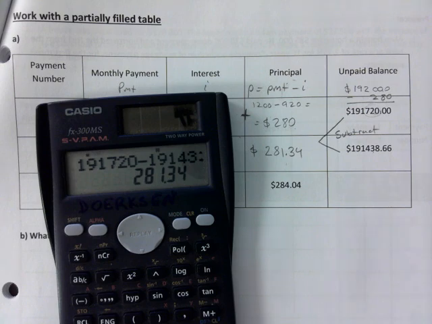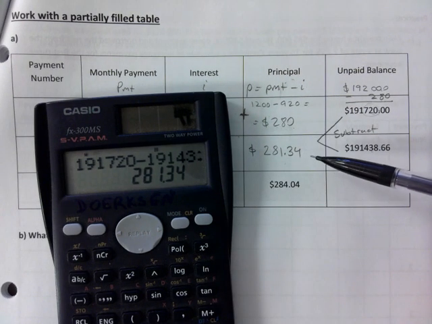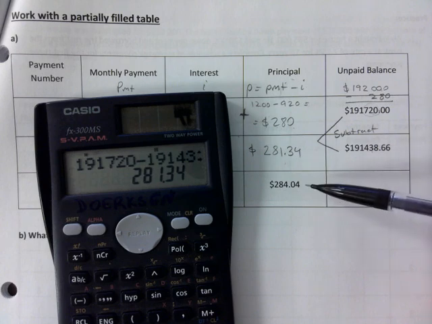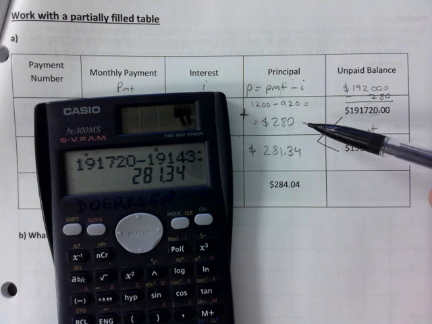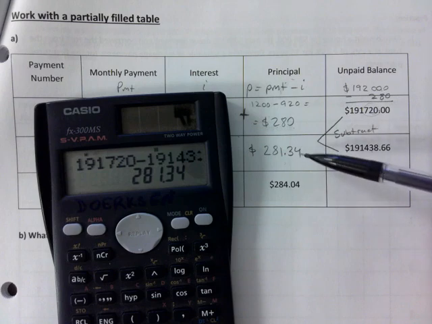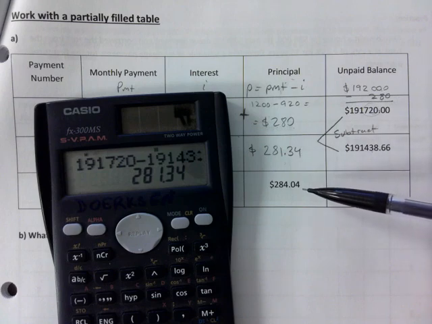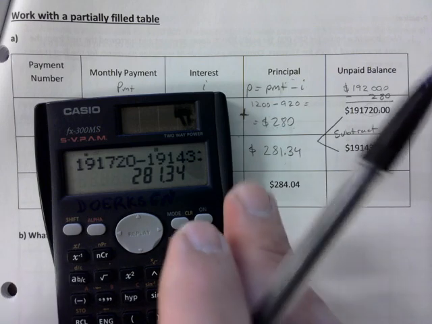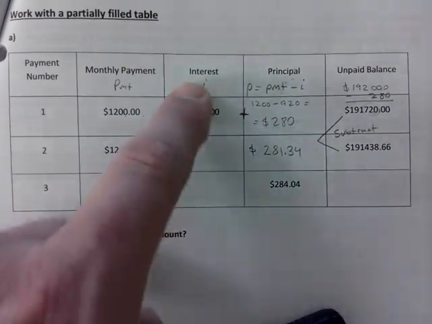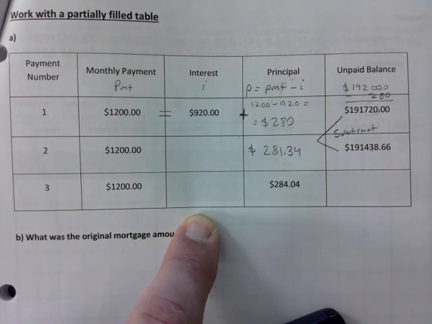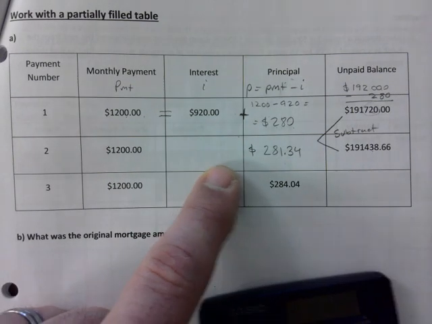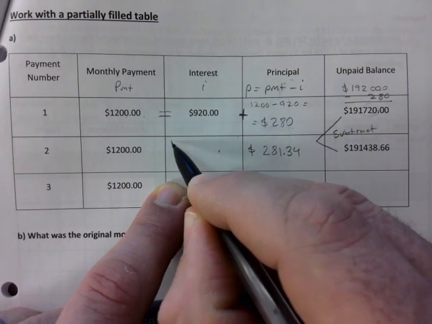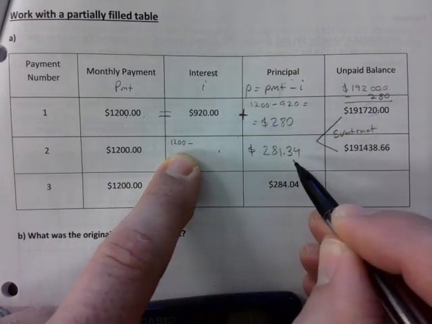Does it make sense to have a slightly bigger number here? You can even check here. Yeah, this one is bigger, so slowly over time, more and more of your payment goes towards principal, towards paying off your loan. And this number, the interest, is slowly going down because you owe less and less, right? So to get this one, I would just go payment, 1200 minus that one.